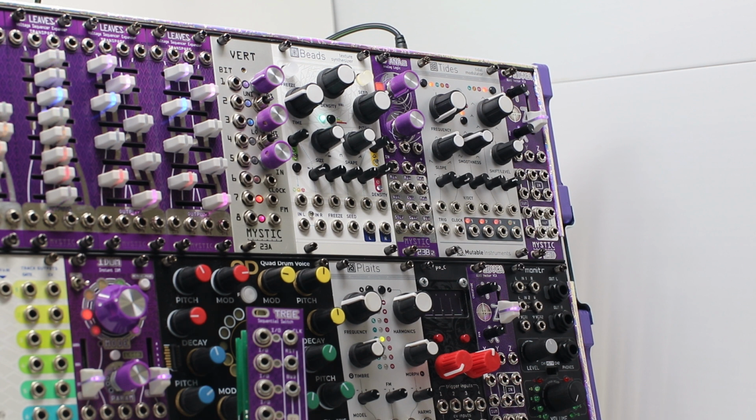But yeah, Twig is going to add 2 more channels of sequential switching to Tree. Oh, yeah. It's 4 HP, and you're going to be able to chain them, so you can have like 16 channels of sequential switching that are all synchronized.